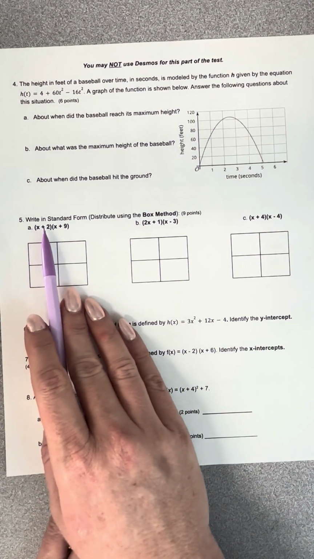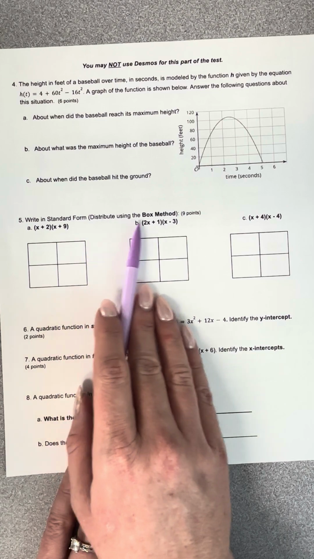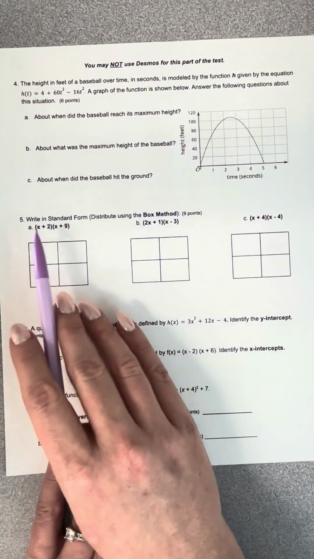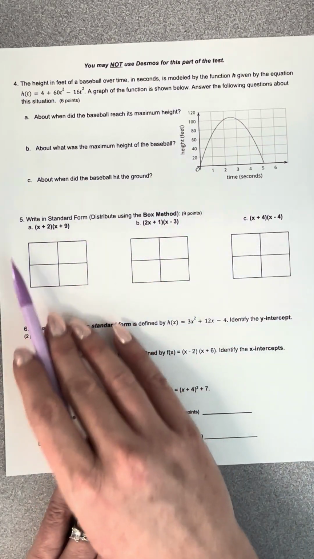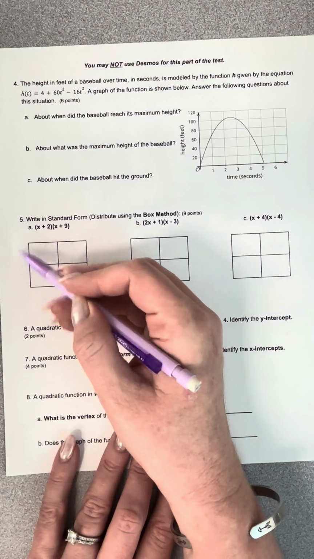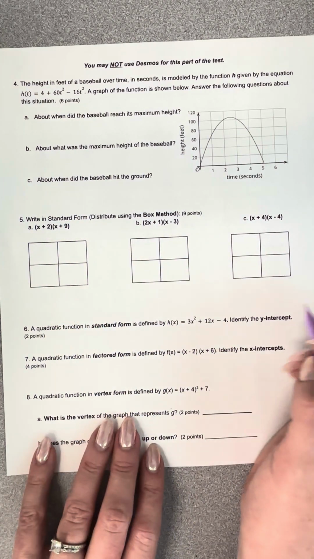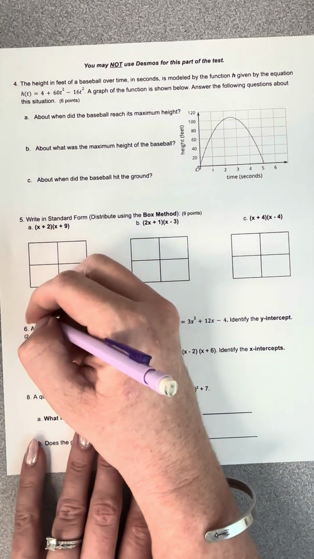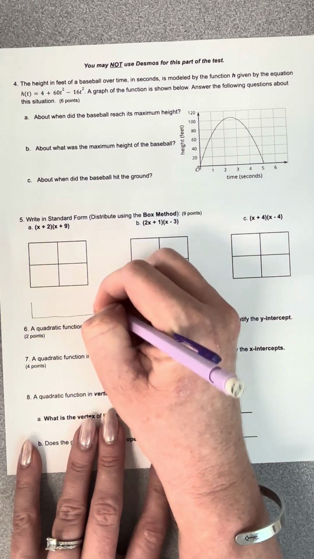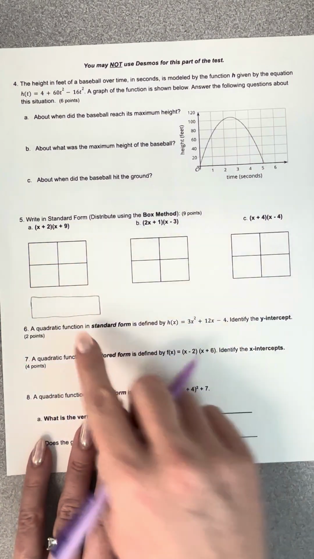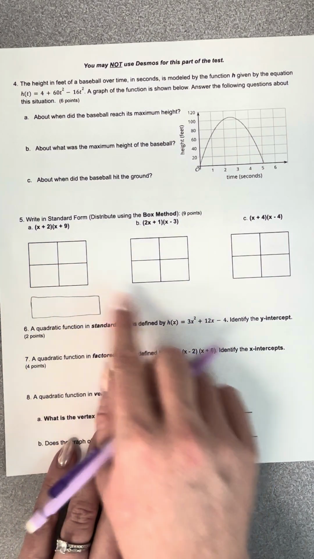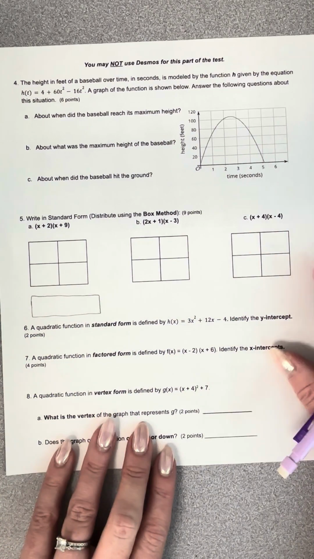Number 5, write in standard form. Distribute using the box method. So for all of these, you're just doing the box method. Write your terms on the side, terms on the top. Make sure at the end you're writing your final answer, and make sure you put a box around your final answer, or circle it. It just makes it easier for me to find.